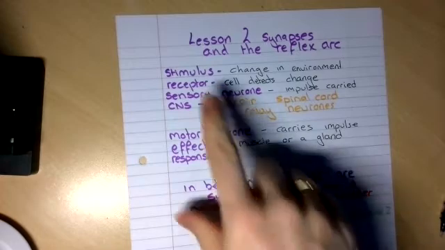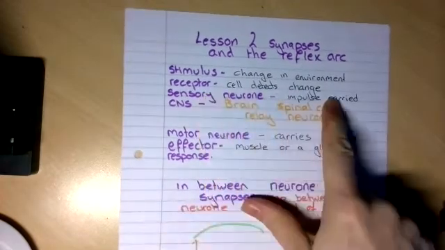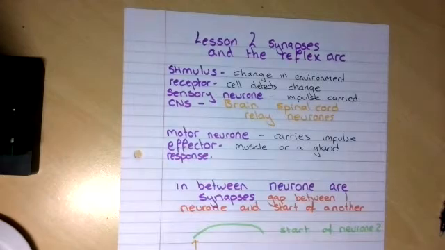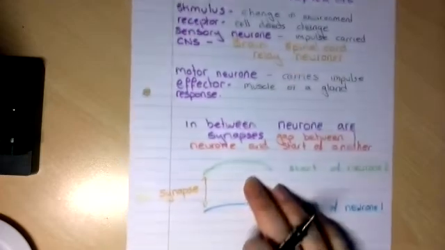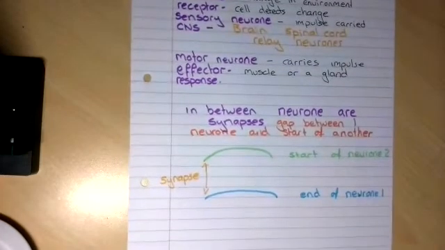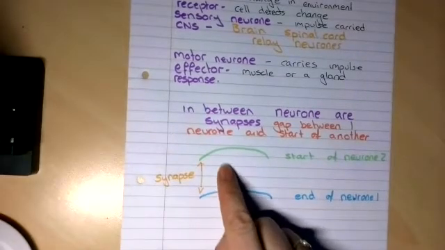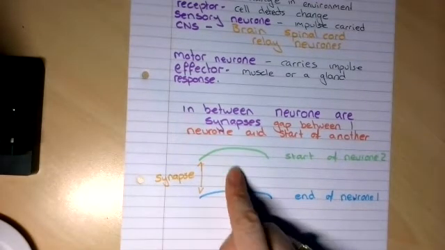Now, electrical impulses are carried by the neurons, so we said the sensory neuron and the motor neuron carry the impulses. These impulses are electrical. However, when it gets to this gap, I've just moved down, Martha, I just realised that you weren't seeing it. So the electrical impulse cannot travel across this gap.